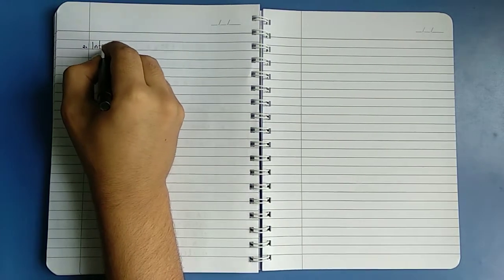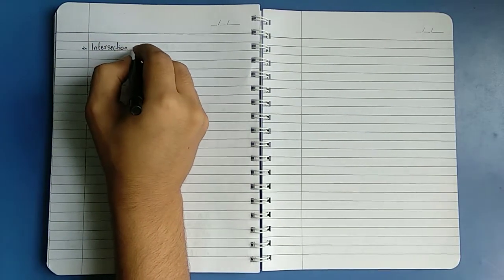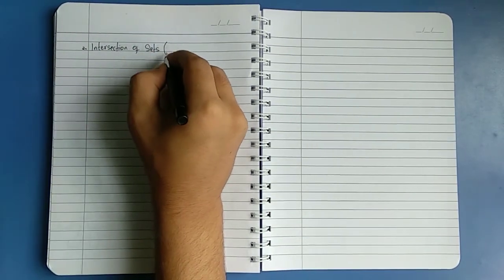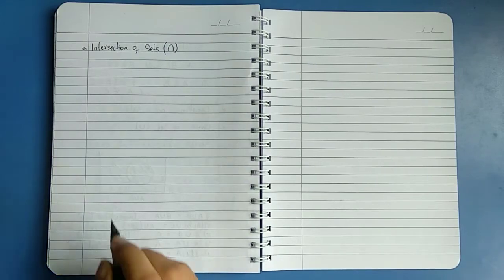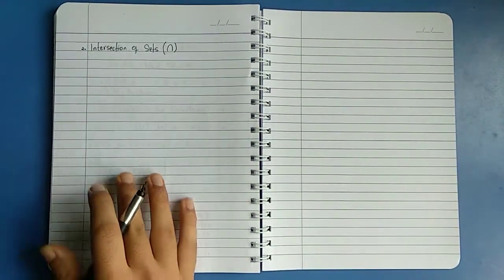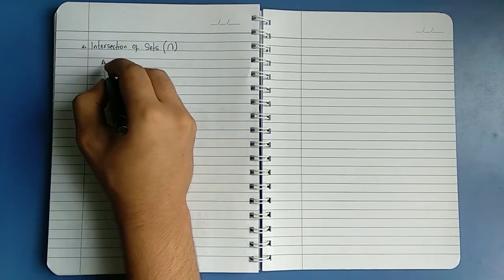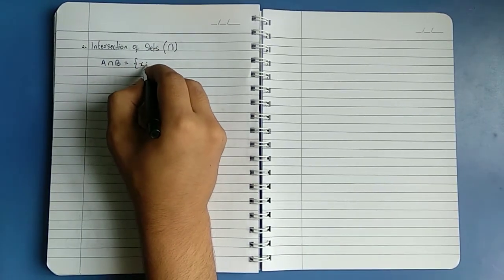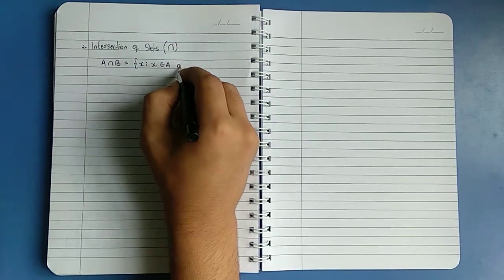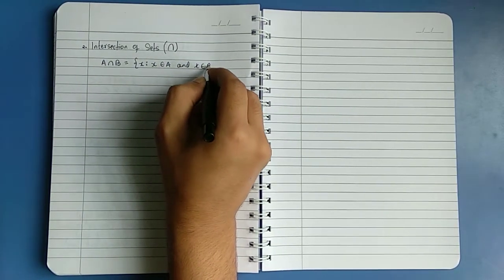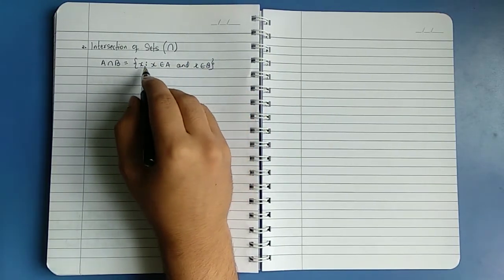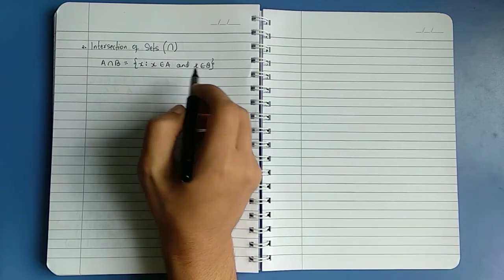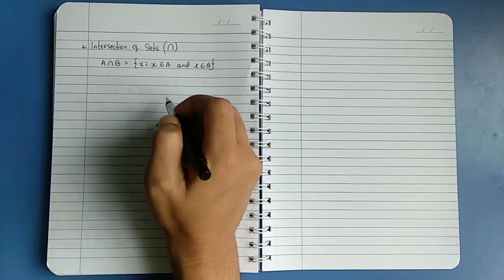Second operation on sets that we are going to deal with is the intersection of sets. Intersection of sets is denoted by the opposite U, the inverted U. So say there is a set A, intersection a set B will be equal to {x such that x belongs to A and x belongs to B}. Here 'and' means the elements that are common in both A and B. It should be present in A as well as it should be present in B.